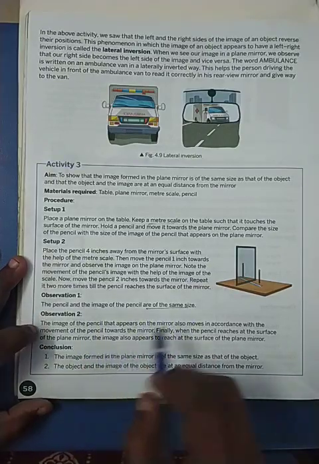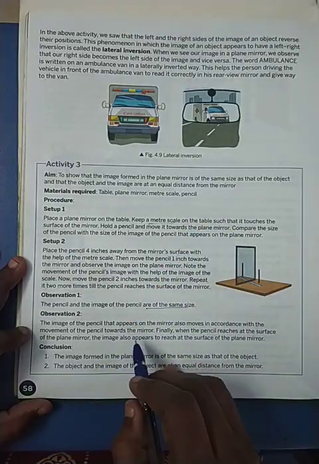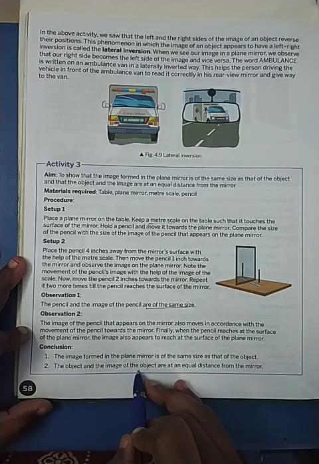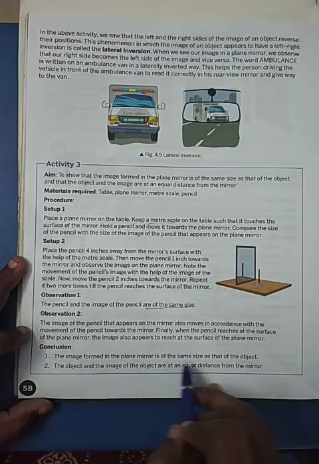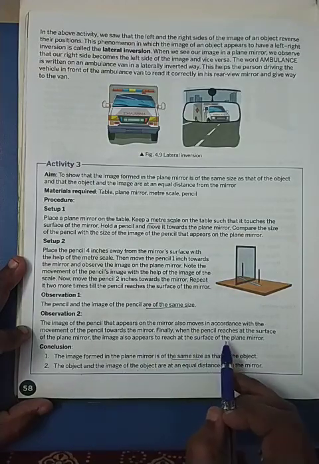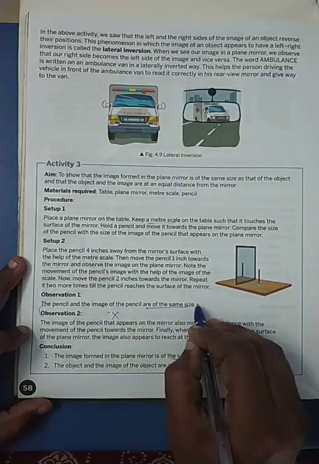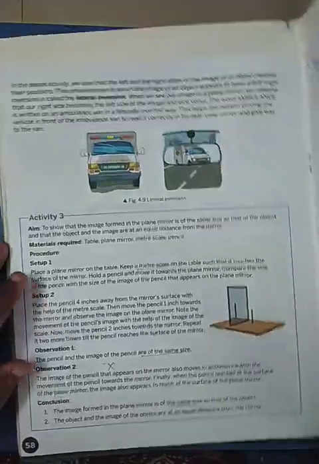Now when I move the pencil towards the mirror, the object and the image are at equal distance. First point. Then the image is of the same size as that of the object. So you need not do the second observation. You just find only the first observation. That is enough.